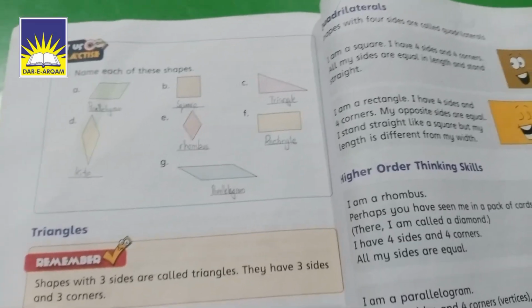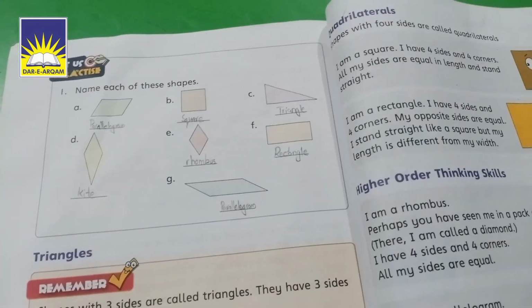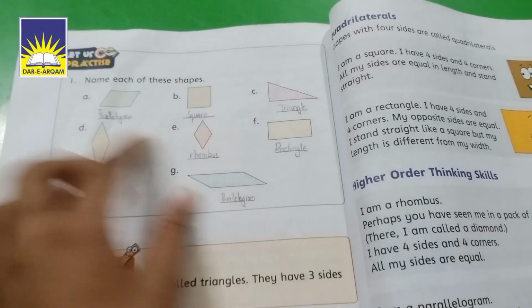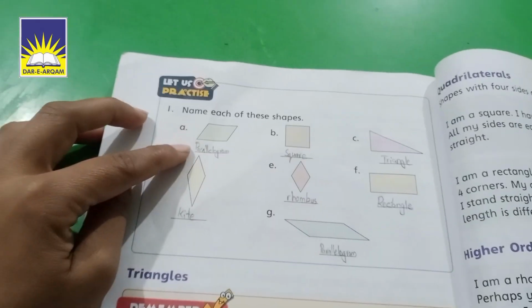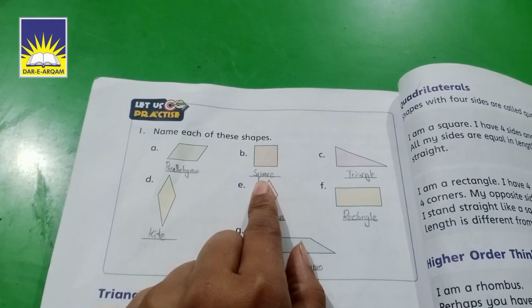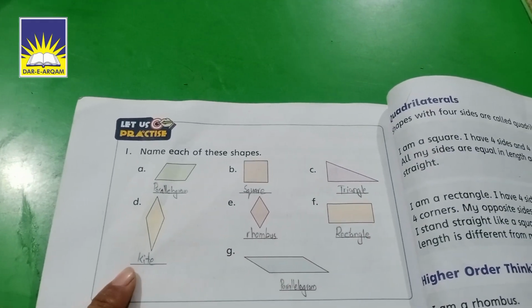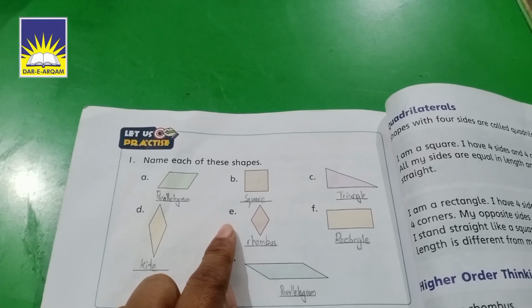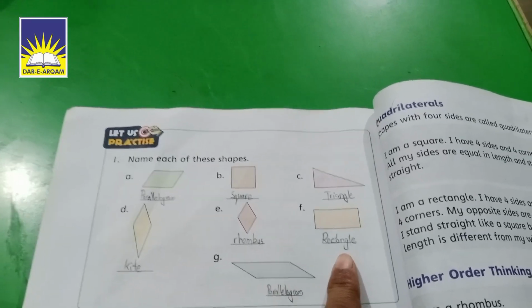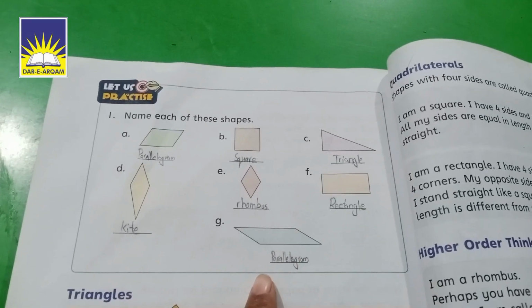Okay students, now it's time to write the names of these shapes. First shape is parallelogram. Second is square. Third one is triangle. Next is kite. Other is rhombus. Next is rectangle. And last one is parallelogram.